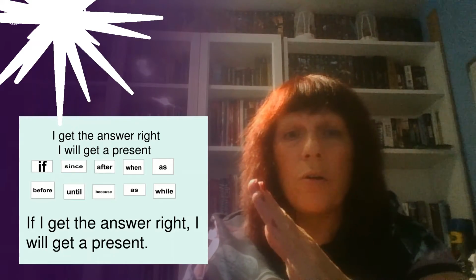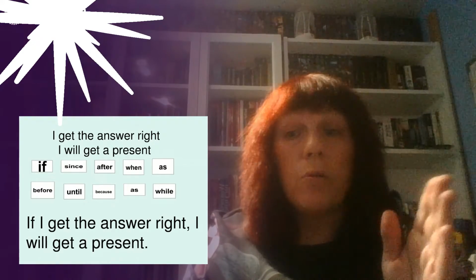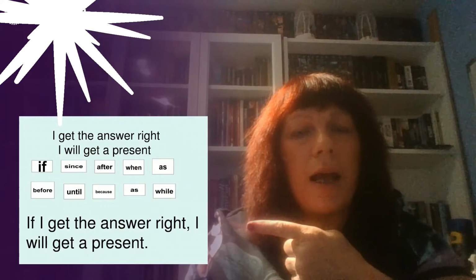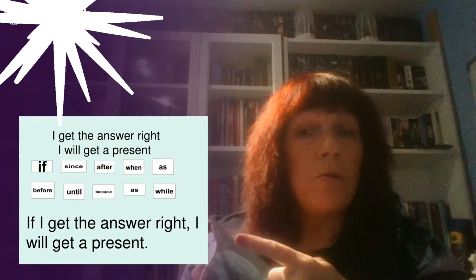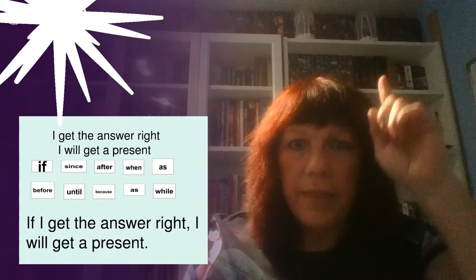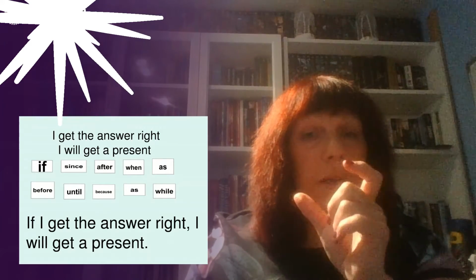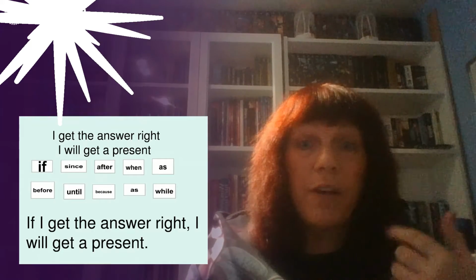You're not using main clause, conjunction, subordinate clause, or dependent clause. You're actually putting the dependent clause or the subordinate clause at the beginning, and this is where you have to use a comma. Don't just stick commas into your sentences. No, what we need to do is make sure that we use the comma correctly. There's the tip. That's the secret to those extra marks. If I get the answer right, comma, because I've put my dependent clause at the beginning of my sentence, I will get a present. That really means, I'll get a present if I get the answer right, doesn't it?